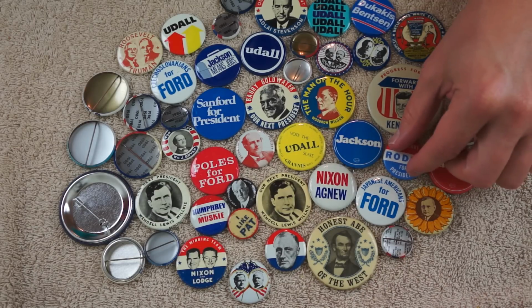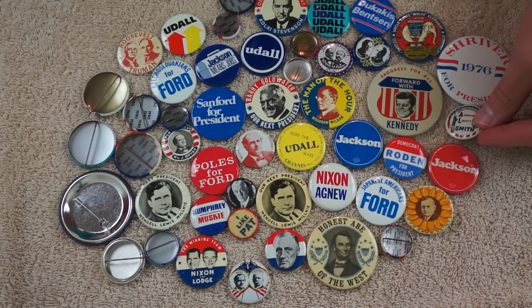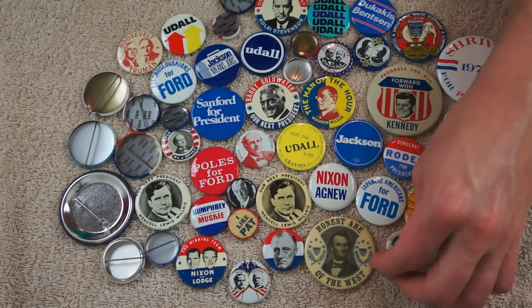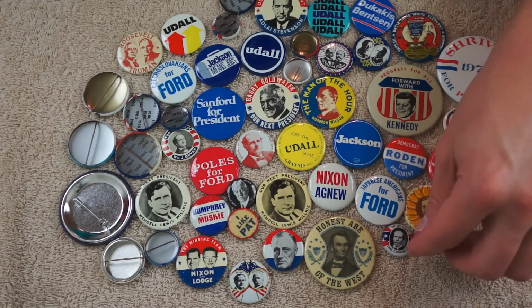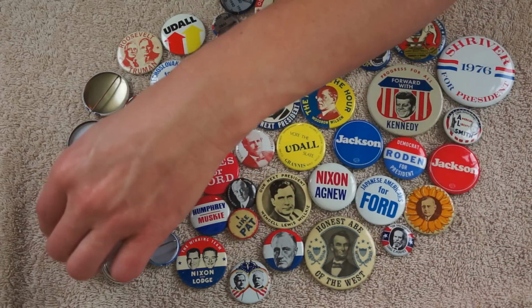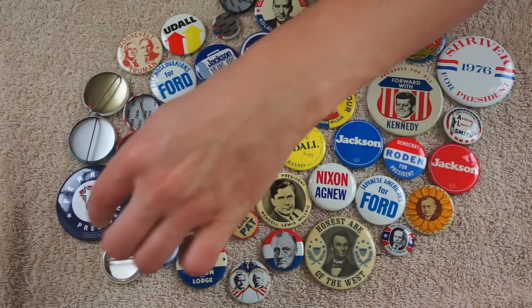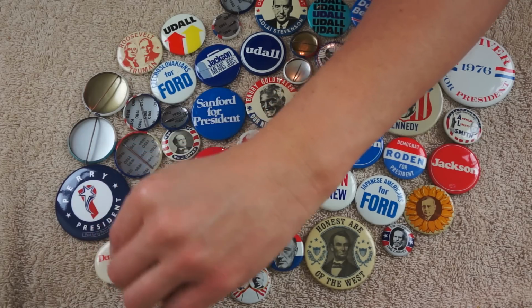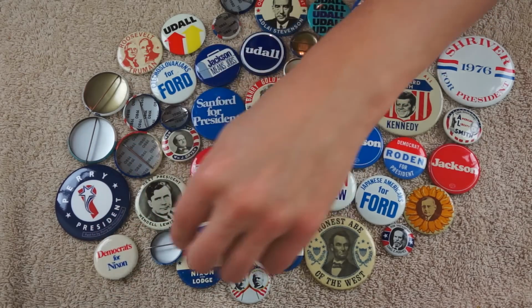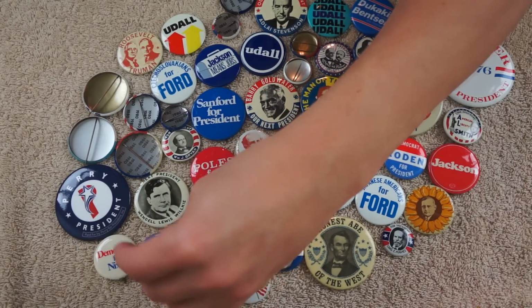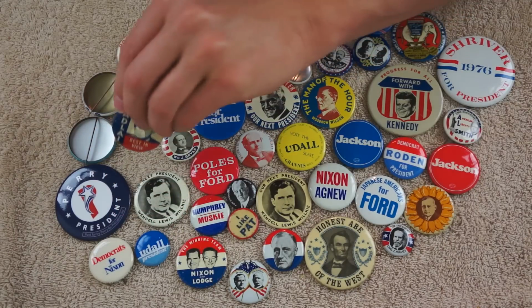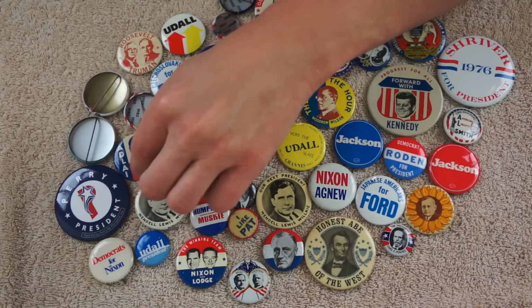Democrat for president. American Liberty Smith. Charles E. Hughes. I don't know who he is. And there's Rick Perry. That's a pretty recent one. Here's Democrats for Nixon, kind of trying to reach across the party lines. There's another Udall for president. Another Adlai.